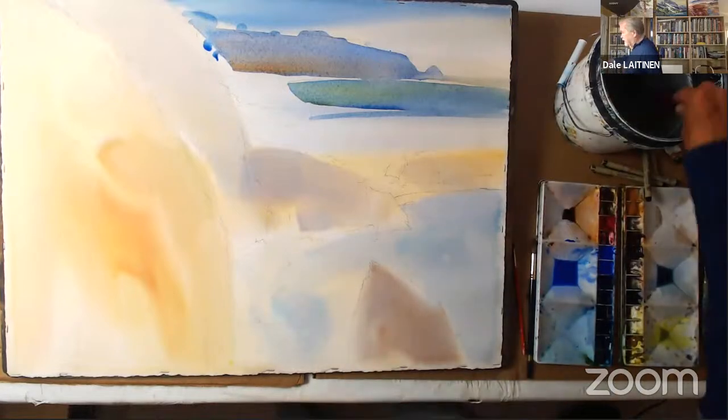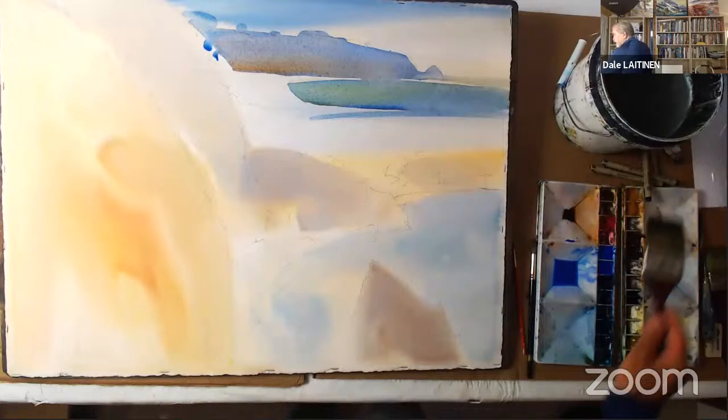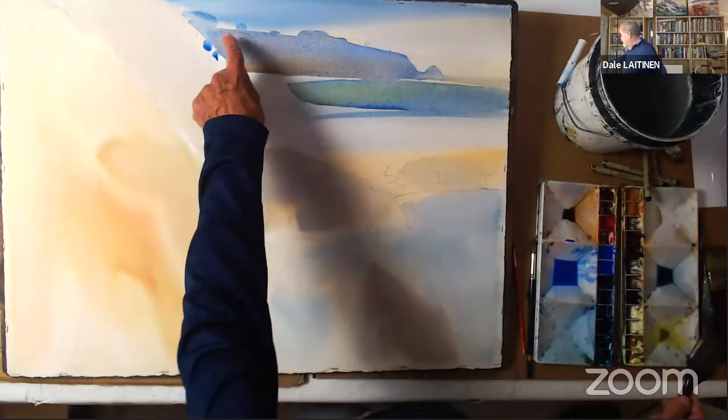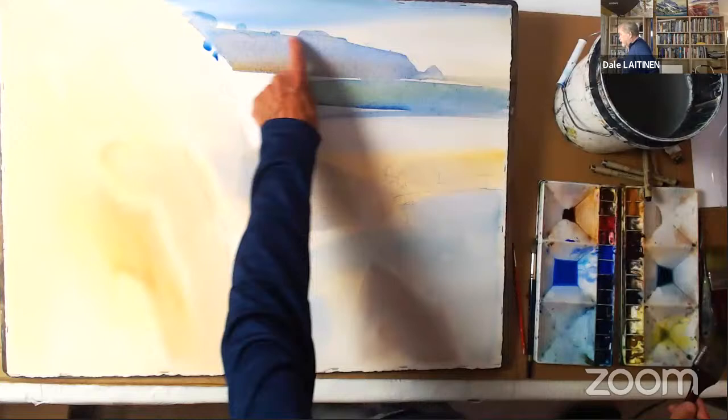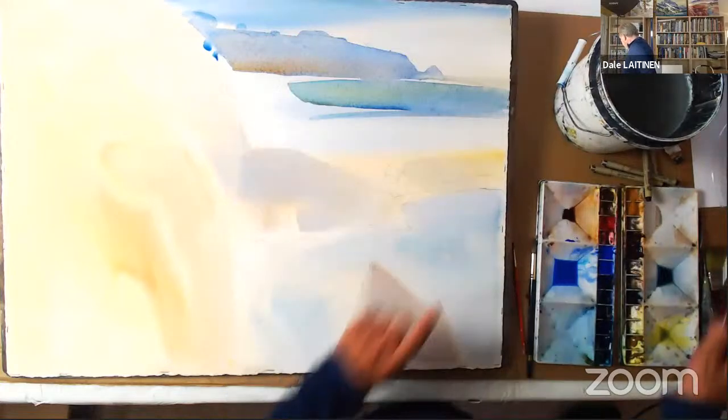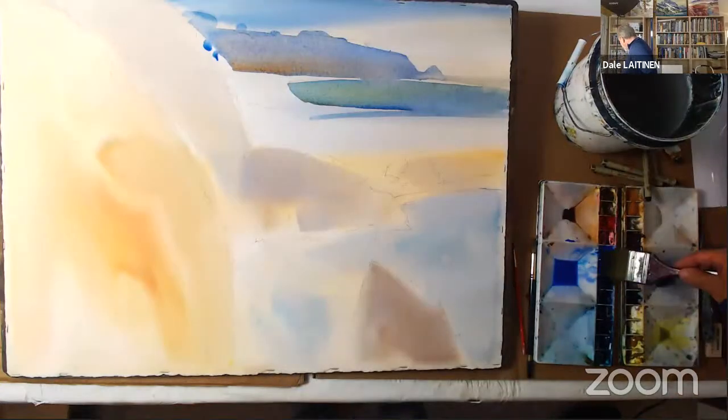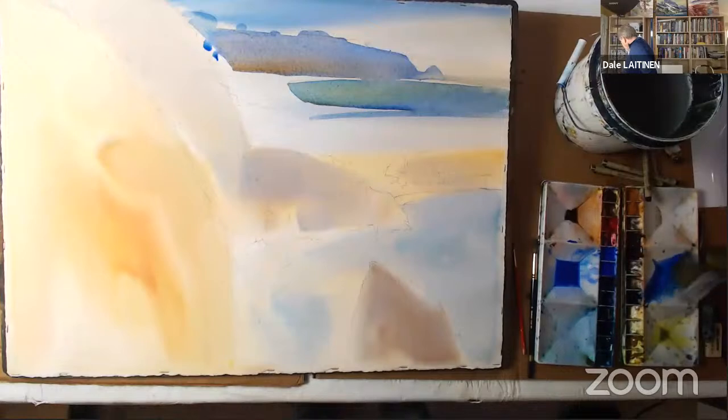One thing I can do to make this edge appear softer, appear more like it's maybe into the mist a little bit, is take some more cobalt blue, and I'll take a bit of neutral tint again.